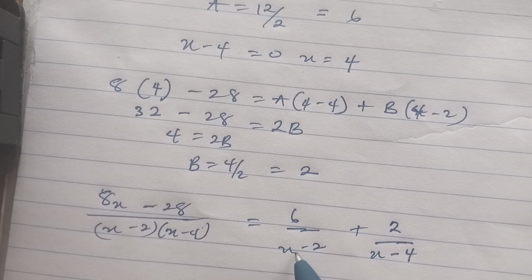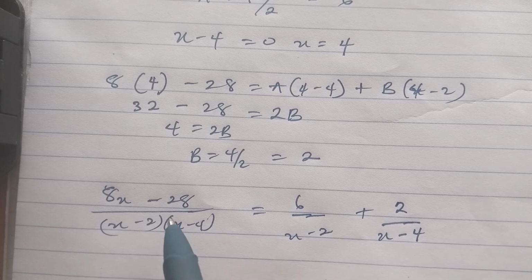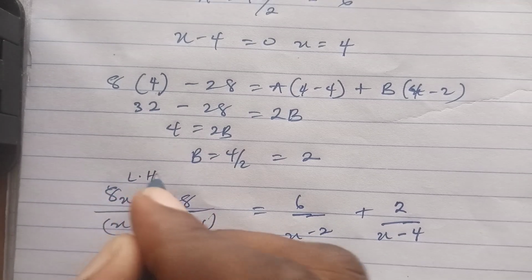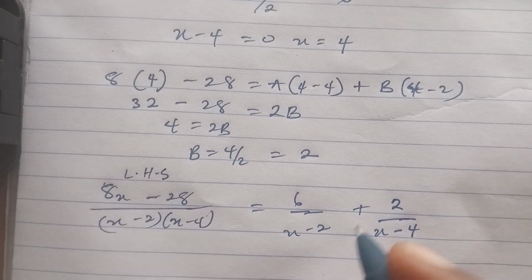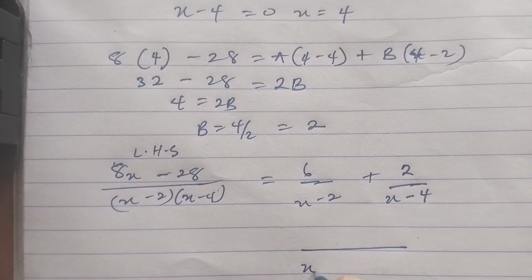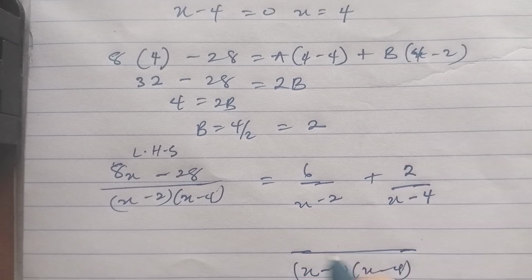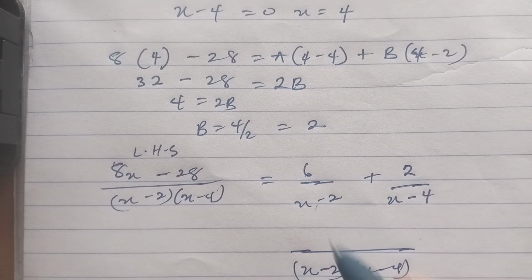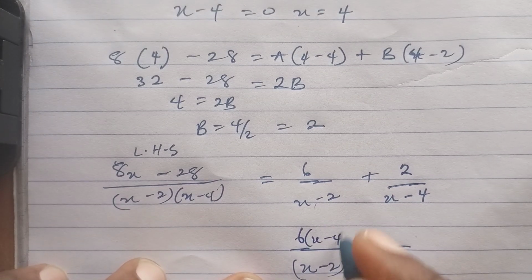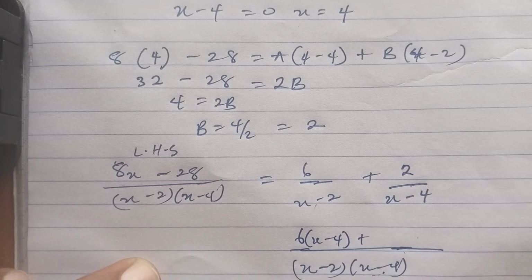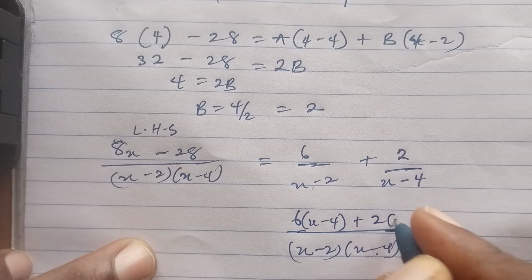Now let's check. If we find the LCM of this and add these fractions, we must get the left side. You understand? So let's check if we are correct. The LCM is (x minus 2)(x minus 4). So this divided by x minus 2, we are left with x minus 4, so (x minus 4) times 6. Plus, this divided by x minus 4, we are left with x minus 2, so (x minus 2) times 2.